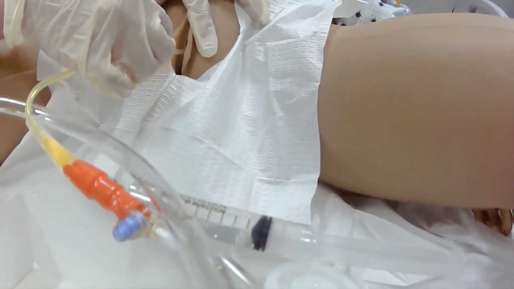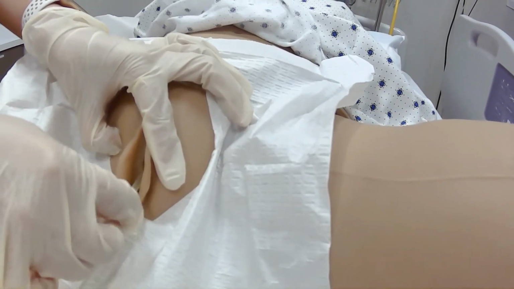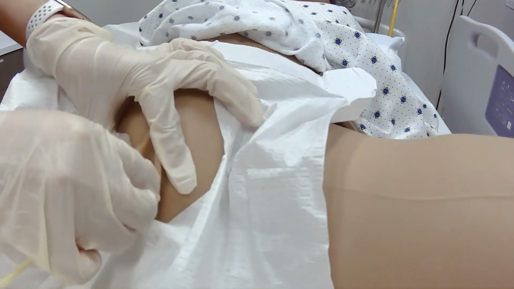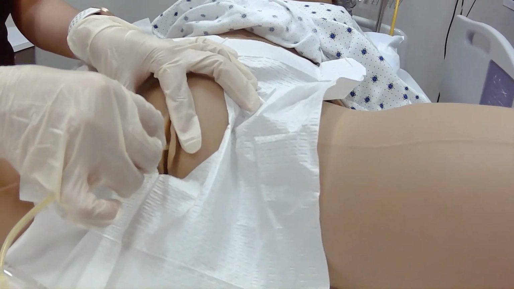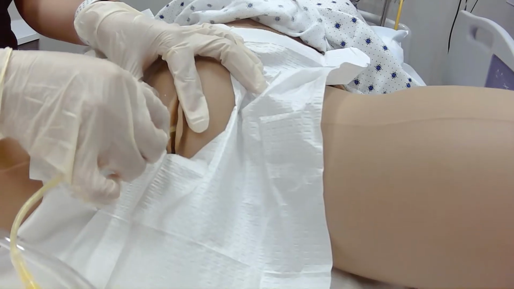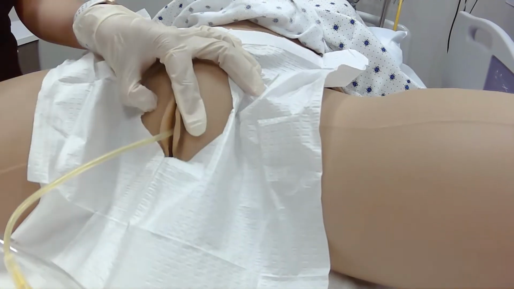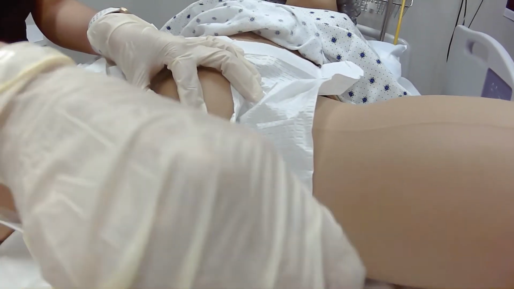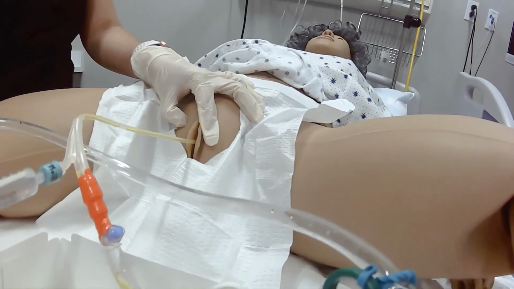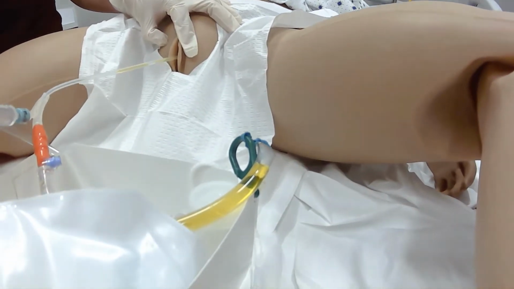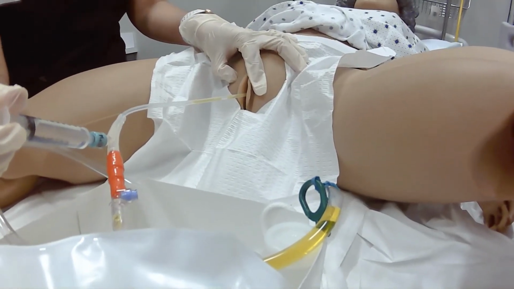Okay, so once I see the urine return, I'm going to insert 1 to 2 inches more to make sure that I am truly in the bladder. Okay, because I could be right in the urethra, right near the bladder, but I'm not truly in the bladder. So once I've inserted 1 to 2 inches past the point of seeing that urine return, I am going to get my syringe here, and I'm going to inflate that catheter balloon. Okay, so we're going to inflate by pushing in that plunger.